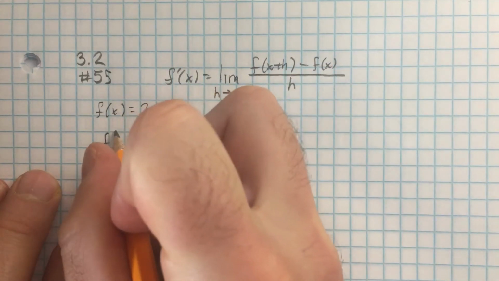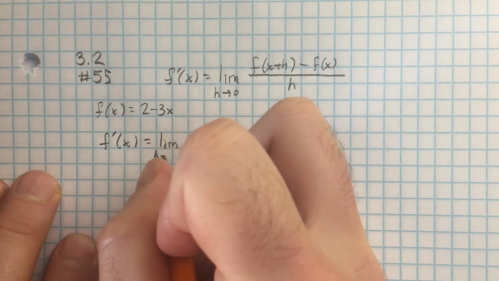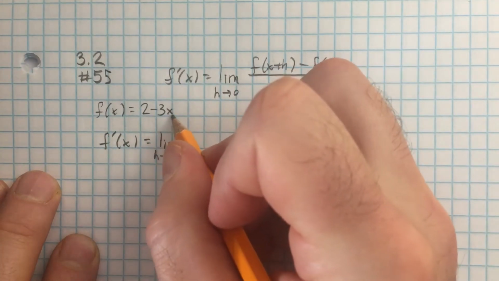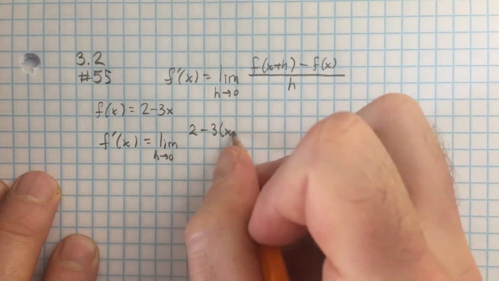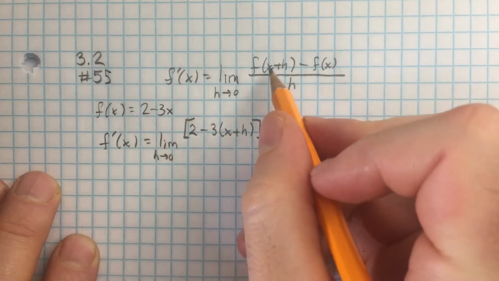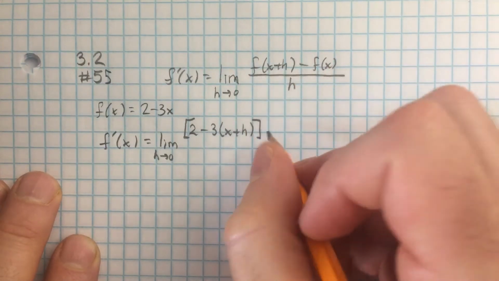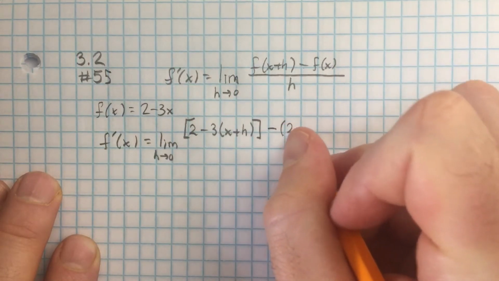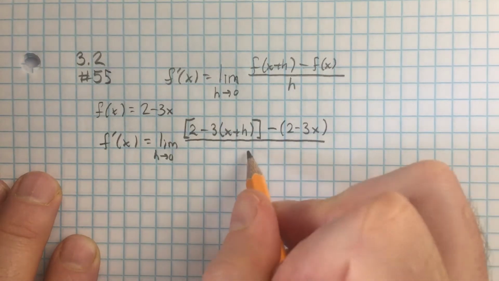So let's see, f prime of x will be the limit of this difference quotient. I need to plug in x plus h in here for x. So we'll have 2 minus 3 times x plus h. There's the substitution of x plus h into the function for the left part of the numerator, and then subtract off, that's that subtract there, f of x, the original function itself, unchanged, 2 minus 3x. The bottom stays the same.